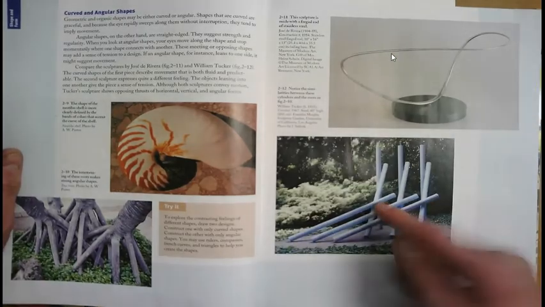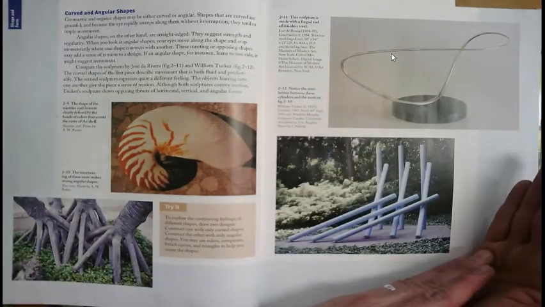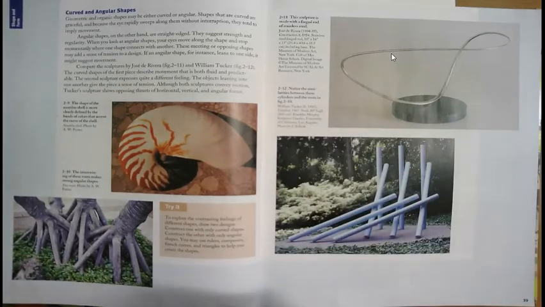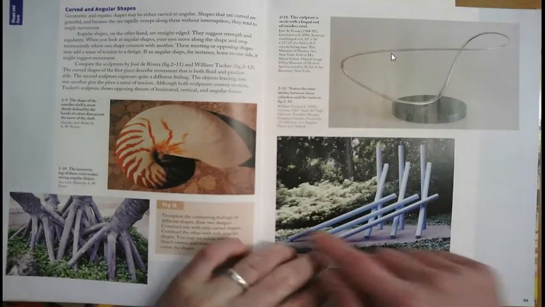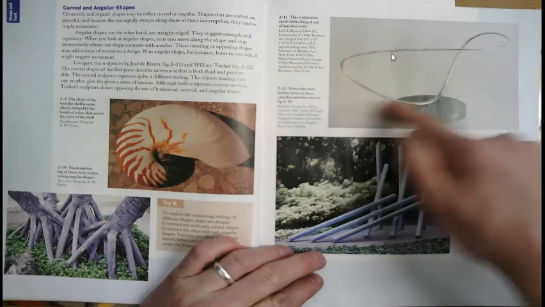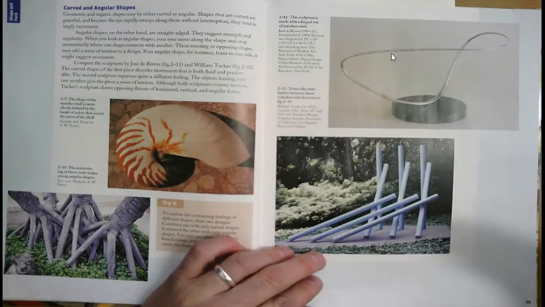This also has a feeling that it's falling. The angles create a falling motion. But again, where we see movement here is very graceful. Where we see it here is almost like it's crashing.